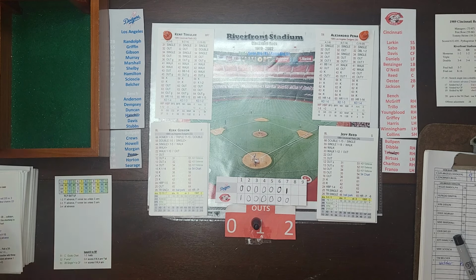On the 89 season, Jay Howell had 28 saves, 5-3 with 28 saves, and his ERA was 1.58. And that's found on the defensive sheets, not on the card itself. All right, so Jay Howell will be coming on to try to close the deal, facing Sabo, Davis, and Daniels.